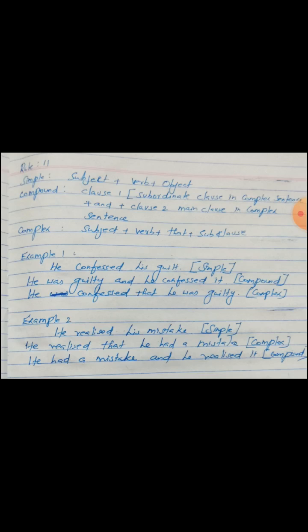Can you understand? Clause 1, the subordinate clause in a complex sentence, we have to use as clause 1 in a compound sentence. Then and. Clause 2, the main clause in a complex sentence. So which one is the main clause in a complex sentence? We have to use it as clause 2 in a compound sentence.